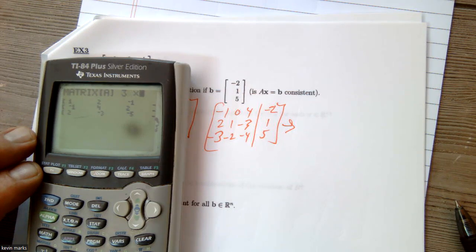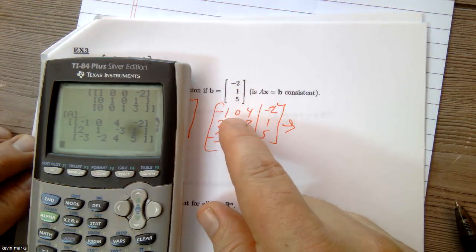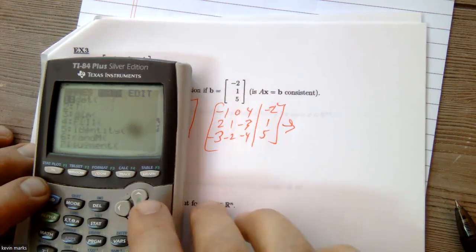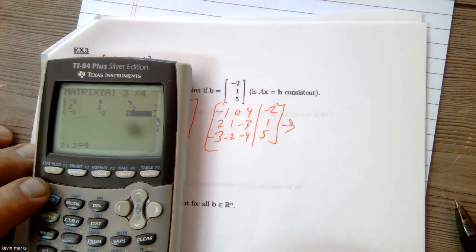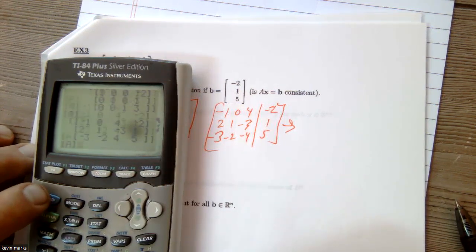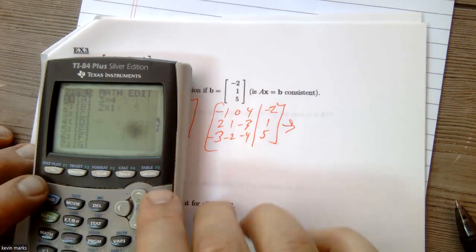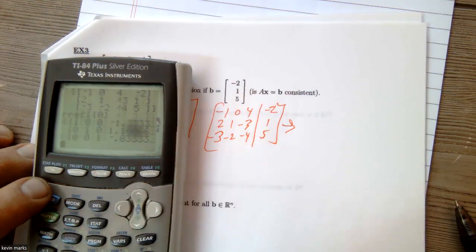So again, this would be a 3 by 4: -1, 0, 4, -2, 2, 1, -3, 1, -3, -2, -4, 5. All right, so let's check. -1, 2, -3, 0, 1, -2, 4, -3. Whoops, that's why I go too fast. This should be -4. All right, so 4, -3, -4, -2, 1, 5. Okay, there we go. Now we can row reduce this matrix.